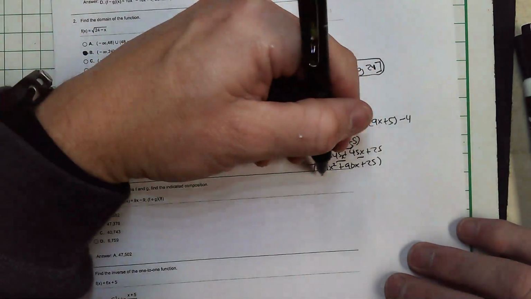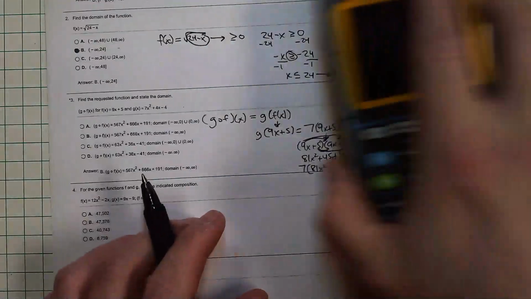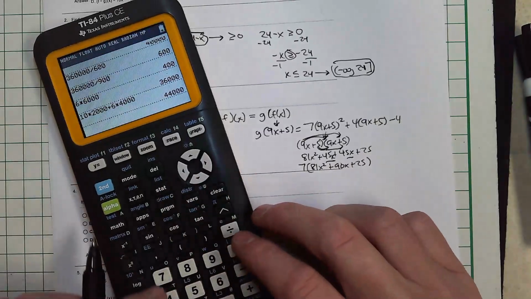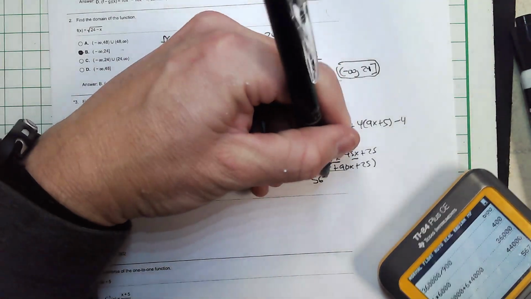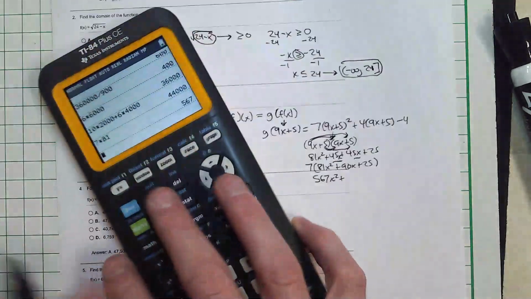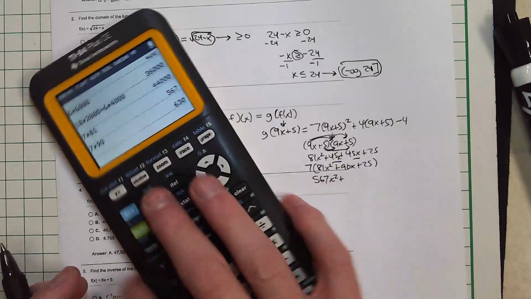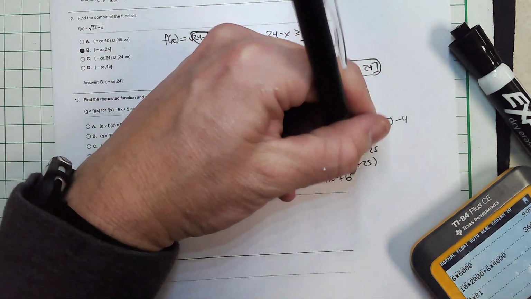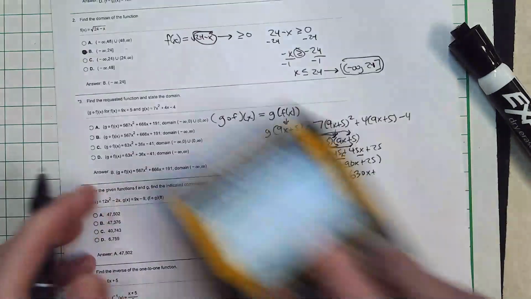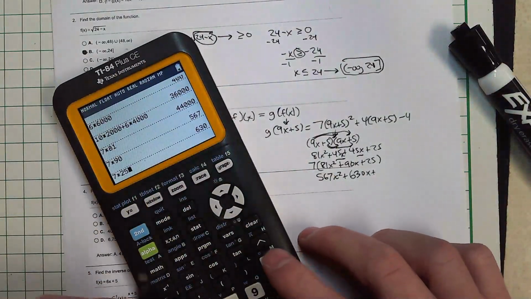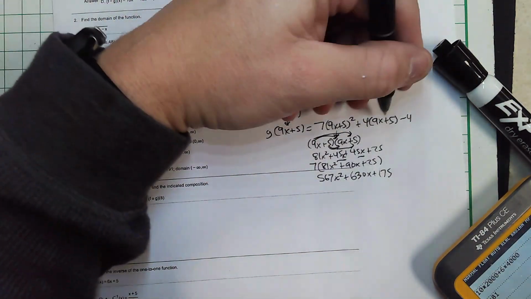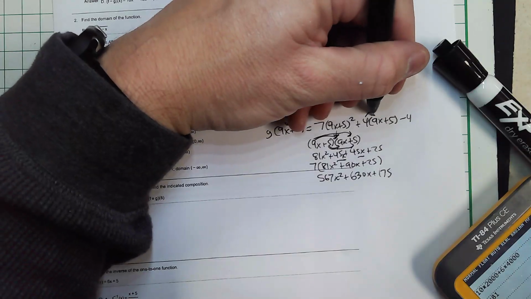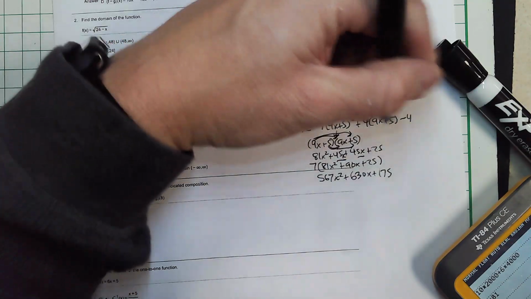And that's times 7. So 7 times 81 is 567x squared. 7 times 90 is 630x. 7 times 25 is 175.